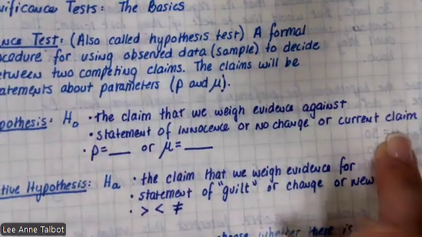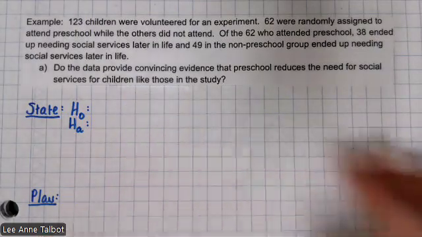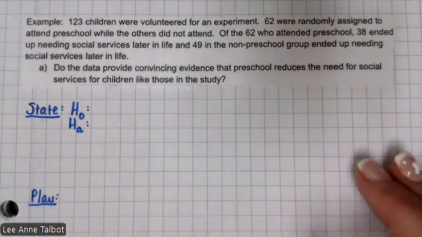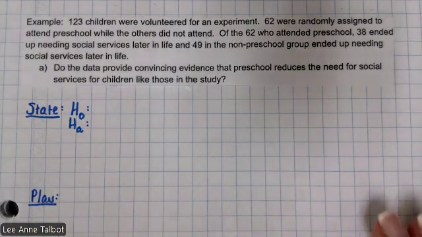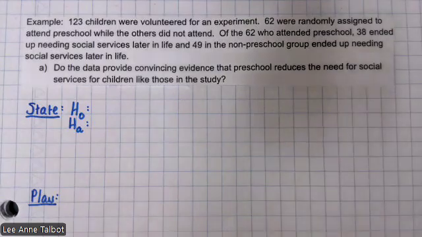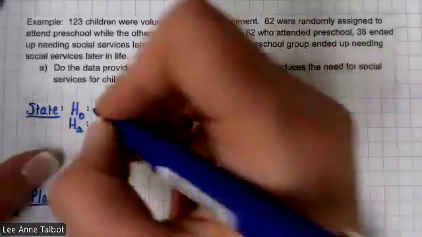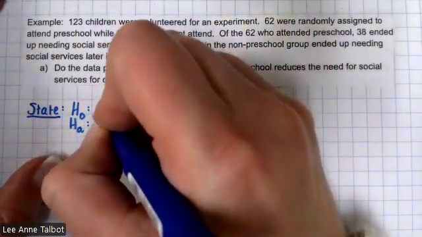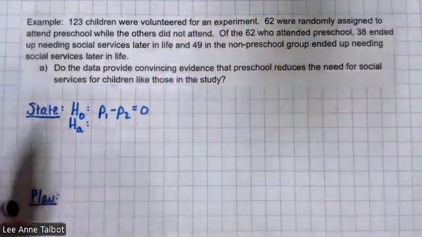Okay, would it make sense to you that my null hypothesis would say that there is no difference? Wouldn't that be no change, current, nothing's happening here, nothing suspicious? Now how we're going to write that is P1 minus P2 equals 0.